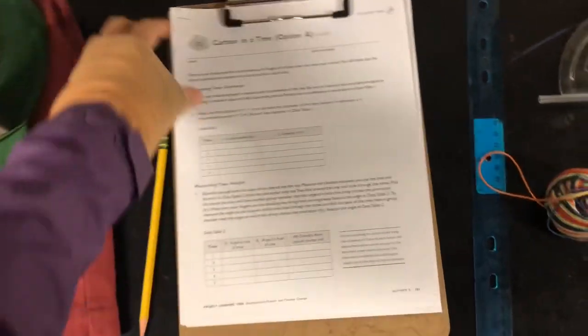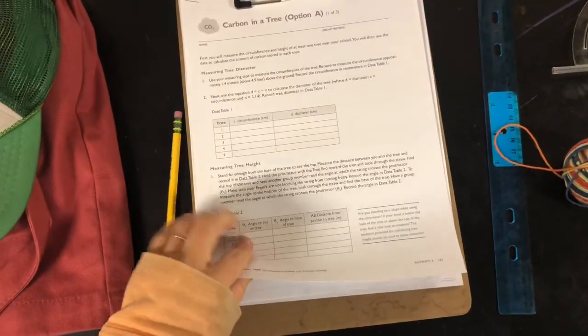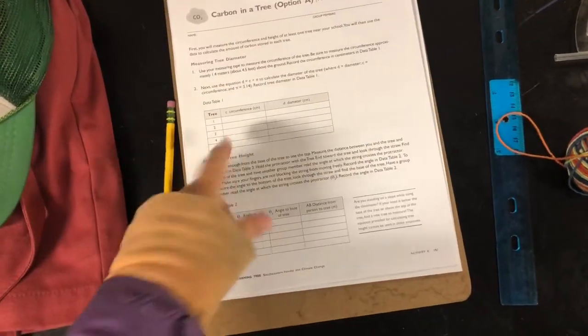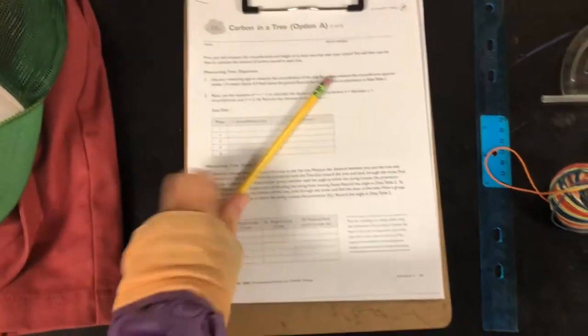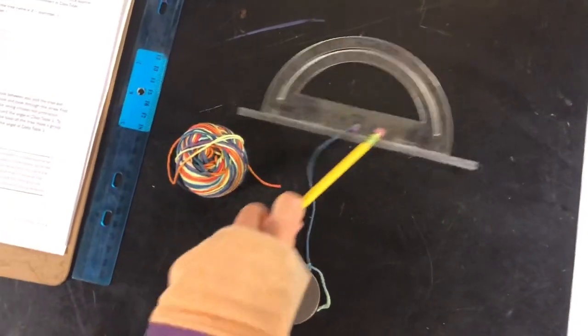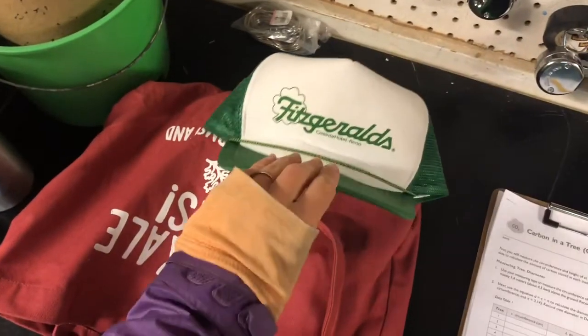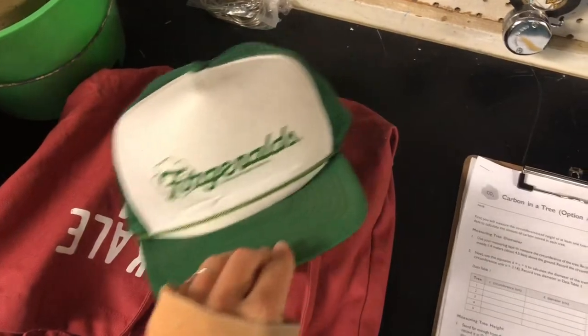Clipboard with worksheet and/or notebook paper with worksheet stuff copied onto it. Check. Pencil. Check. Ruler. Check. String. Check. Clinometer made out of protractor and straw. Check. Dorky hat that makes me look like a forester. Check. Just grab a pair of scissors, just in case.